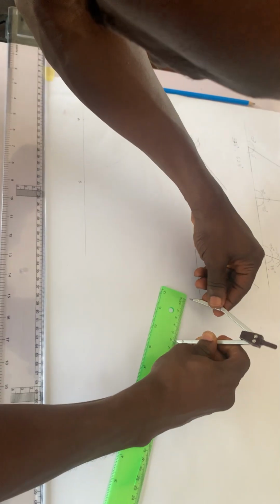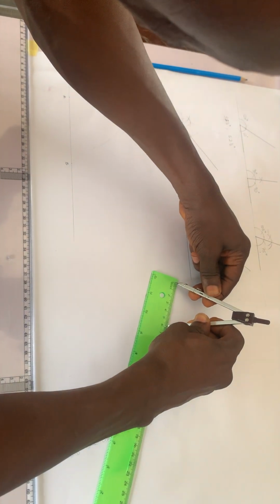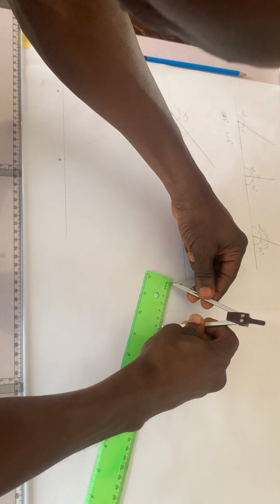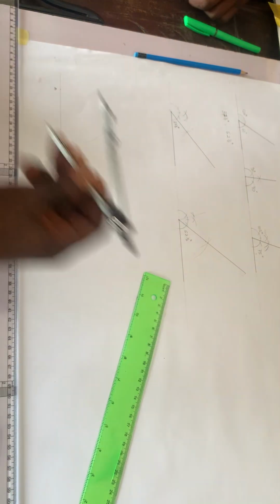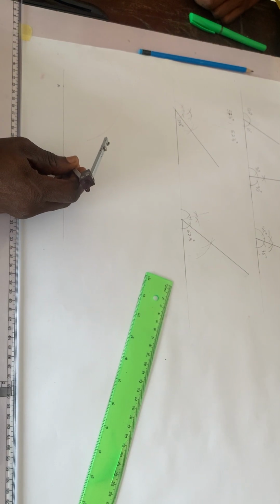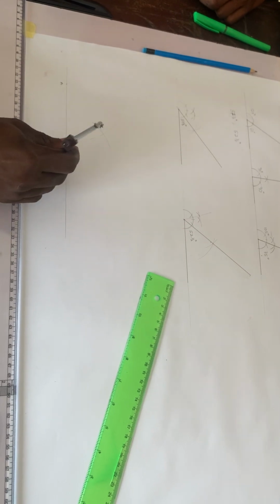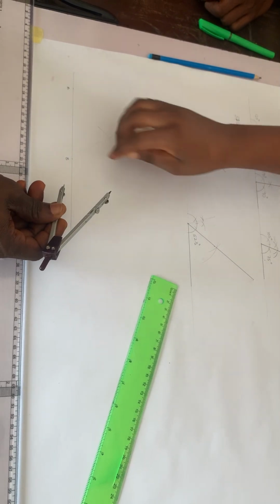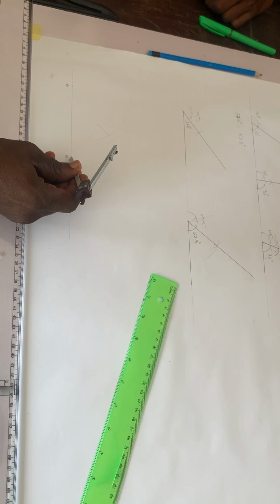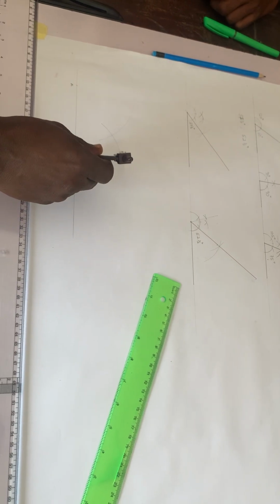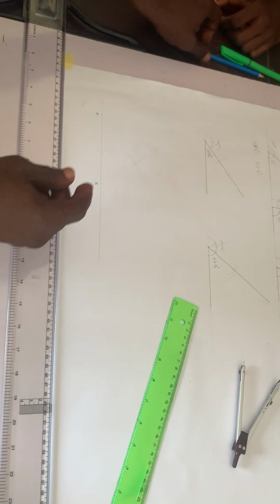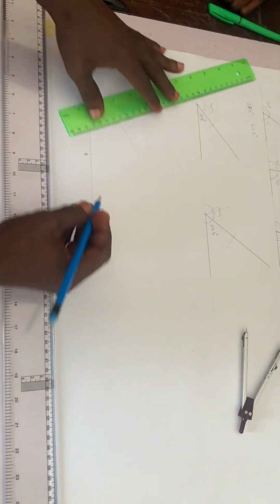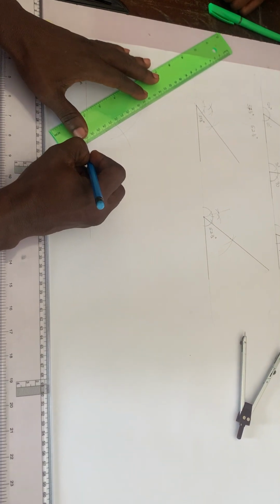So I measure 6. Put it at B. Cut. Okay, so now that we have it, we can join. Here, the point of intersection is your C.